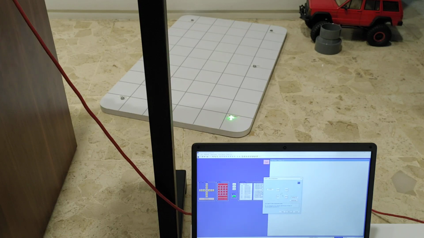This is the first drift compensation point, and this is the second drift compensation point. This is the third point. This is the last point.